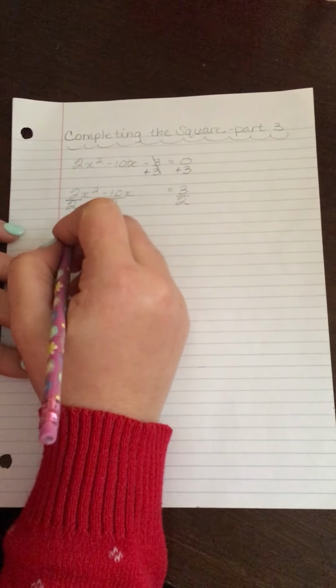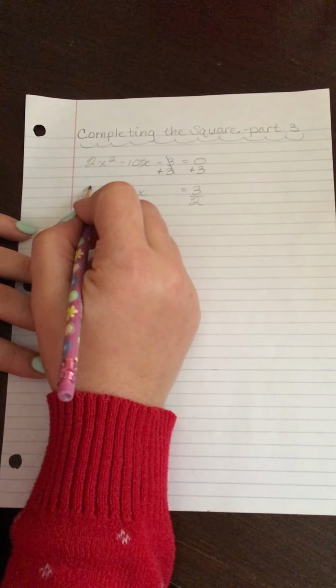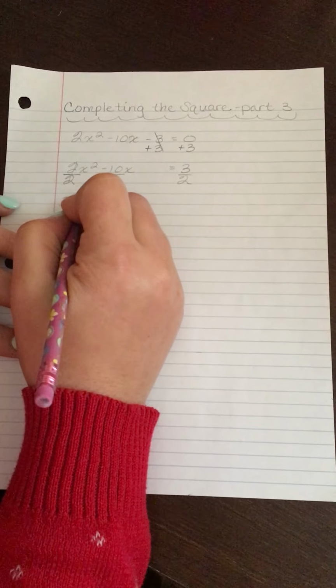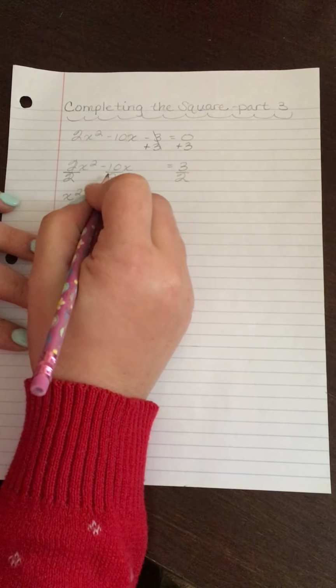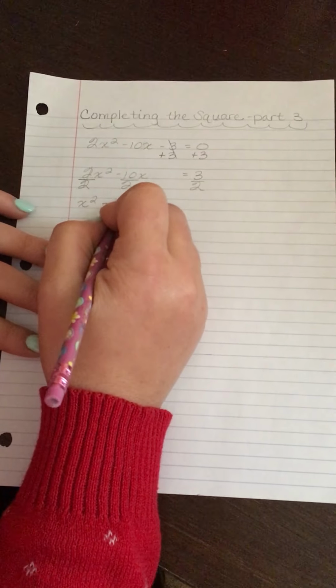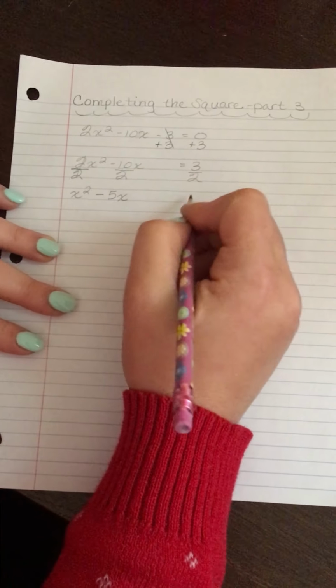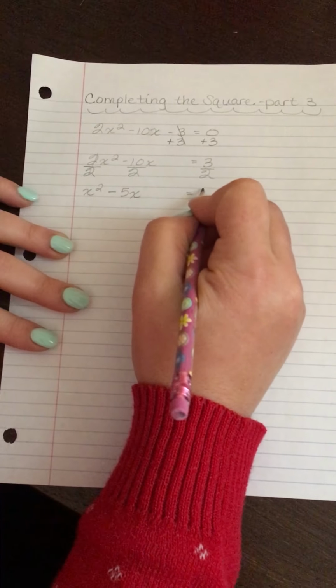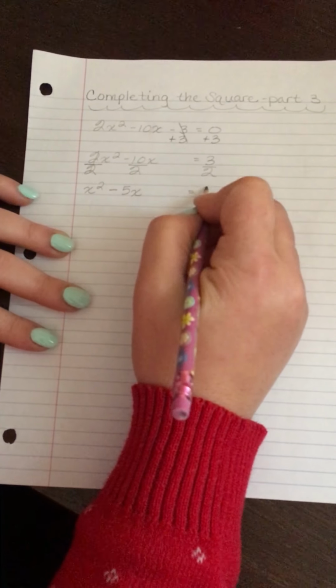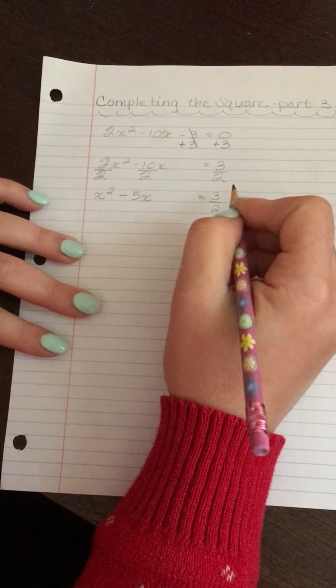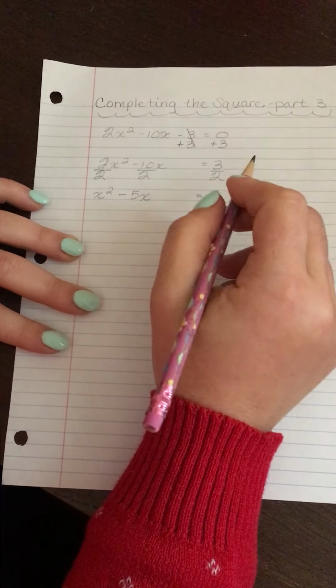Okay, so now we are left with, because 2 divided by 2 becomes 1, x squared minus 10 divided by 2 is 5x. And we're going to still have that space. And here we have a fraction, so we have 3 divided by 2. So don't be afraid of that fraction. We're going to tackle it.